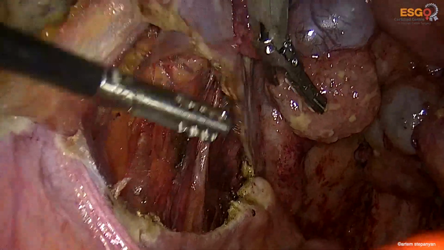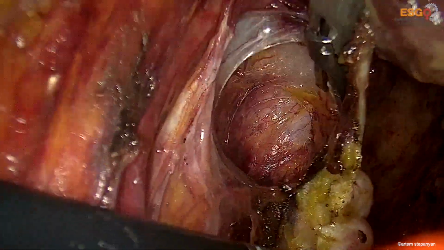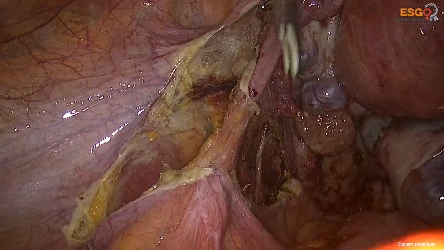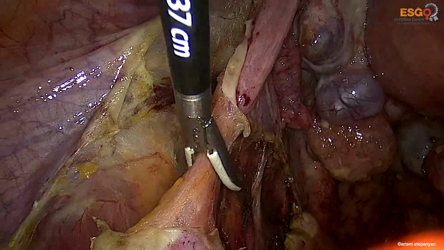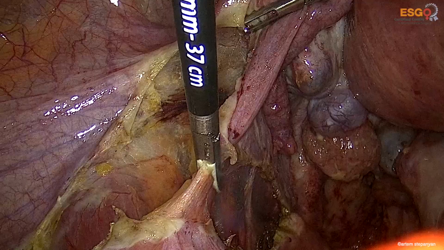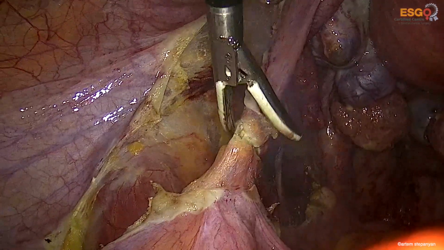It is important to keep in mind that this is a peritonectomy, and nothing except the peritoneum is to be removed during the surgery.